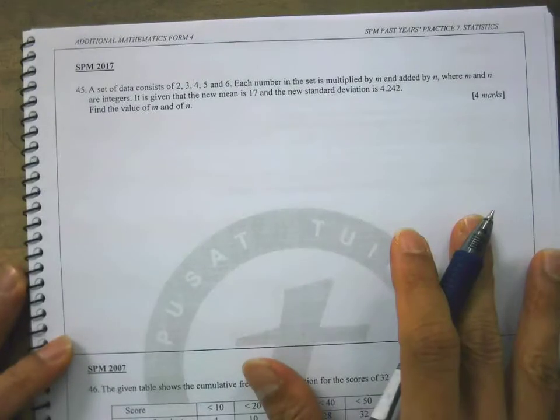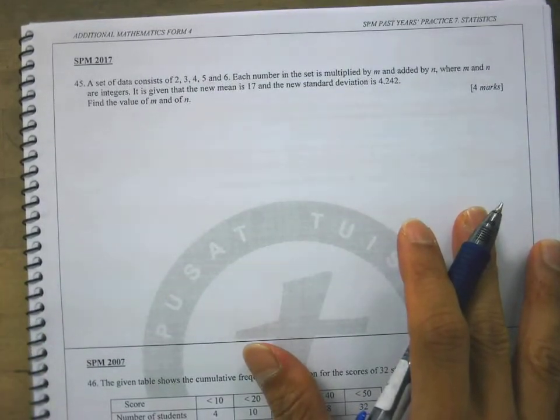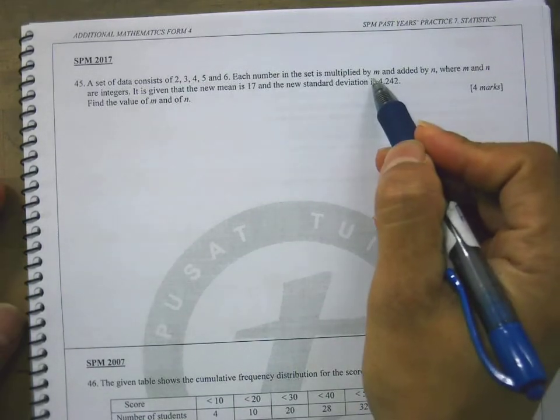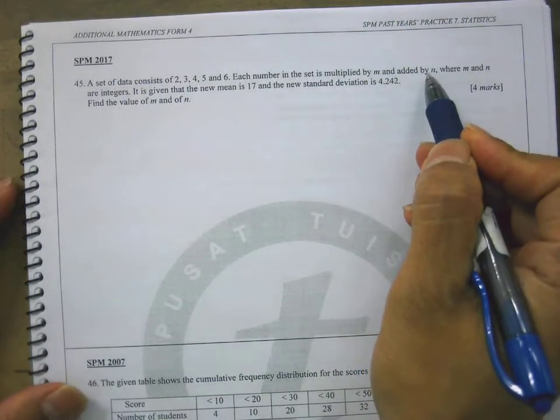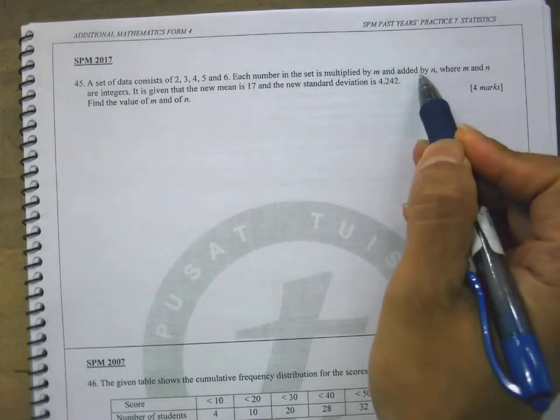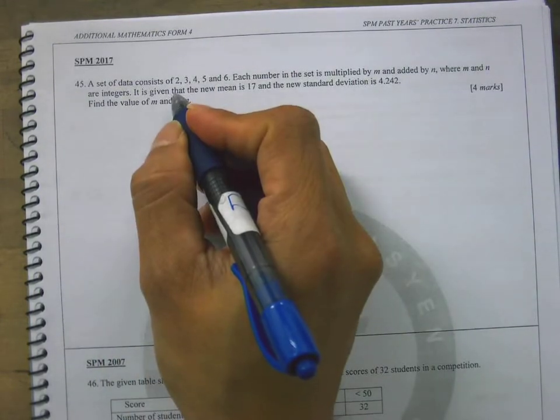Now, this question, you know that when you have a set of numbers, you multiply by m, then you add n. What happened to your mean? Your mean must multiply by m and add n. Yeah.